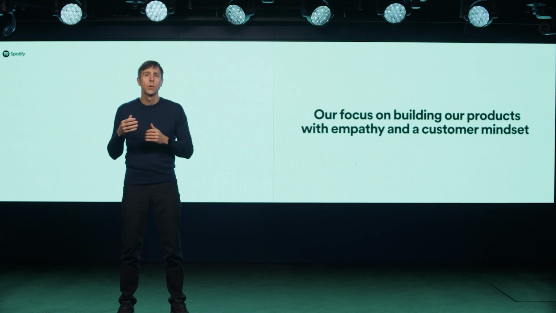Instead, we focus on incentives in our efforts to drive alignment and reduce fragmentation. And lastly, our focus on building products with empathy and a customer-centric approach. Our developers are human beings who deserve as great of an experience as our listeners and creators do. We try to ensure that tools in the Spotify platform are the right tools for the job and that we listen and adapt when they aren't.